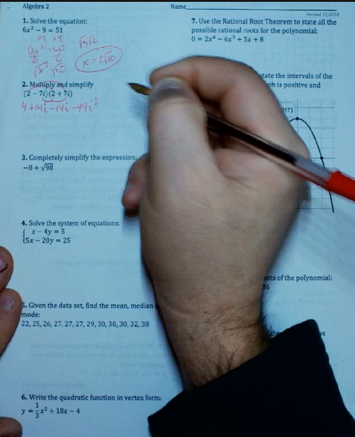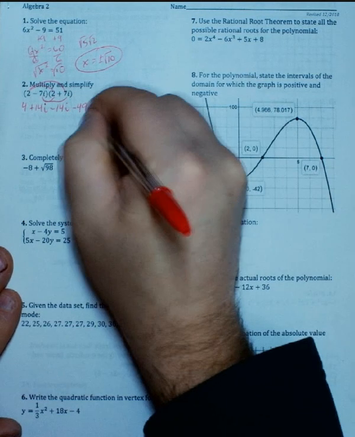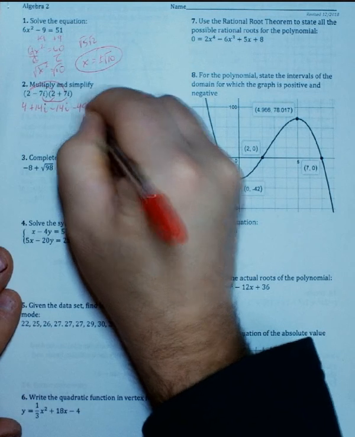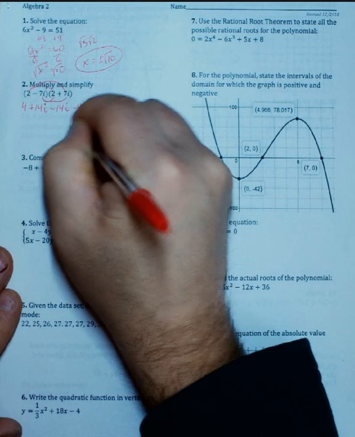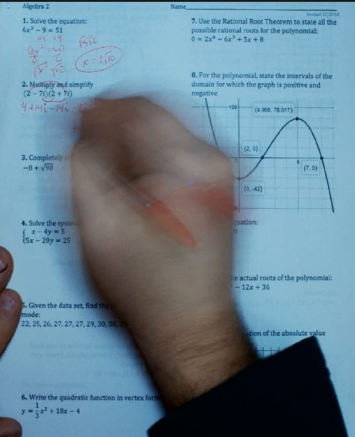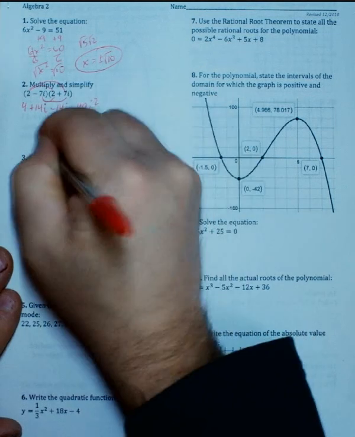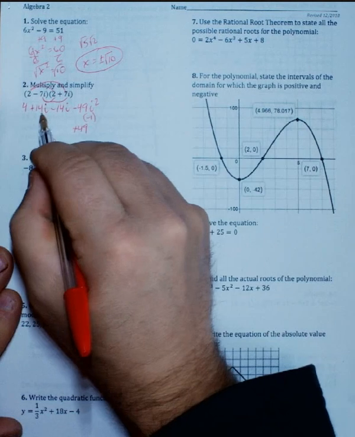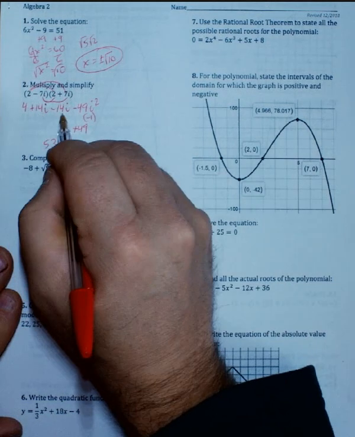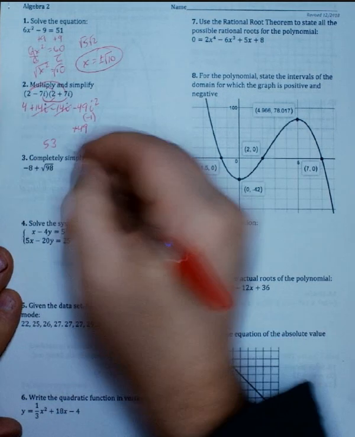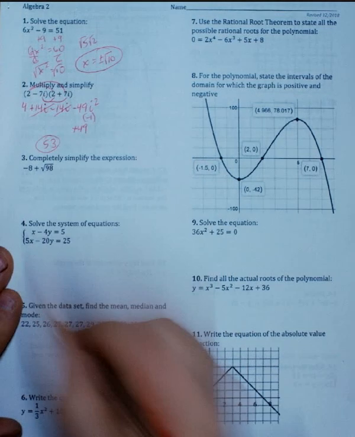But i squared, that's negative 1. So negative 49 times negative 1 is positive 49. So then when I add my like terms, I have 4 plus 49 is 53. And then positive 14i plus a negative 14i, those cancel each other out. And so my answer is just 53.